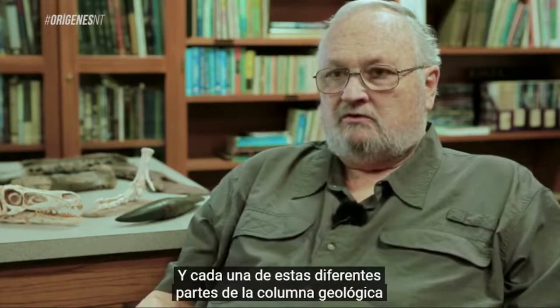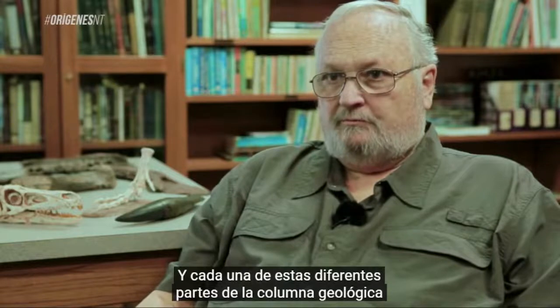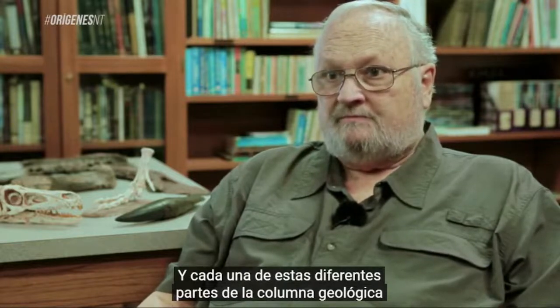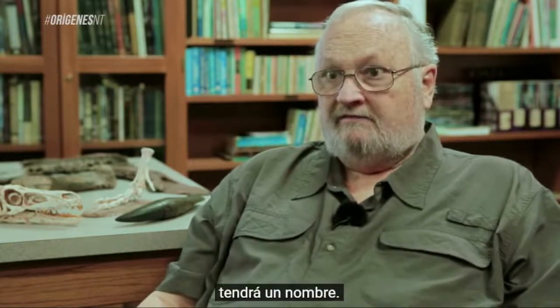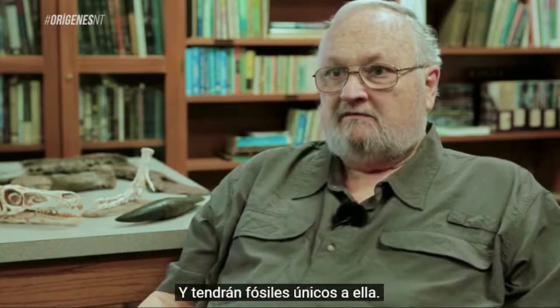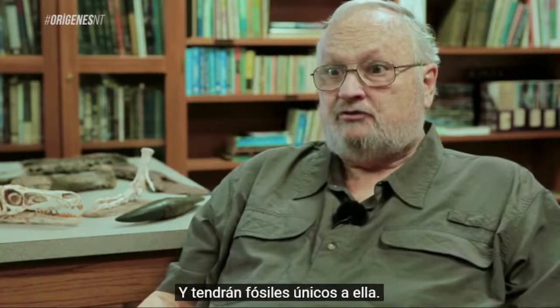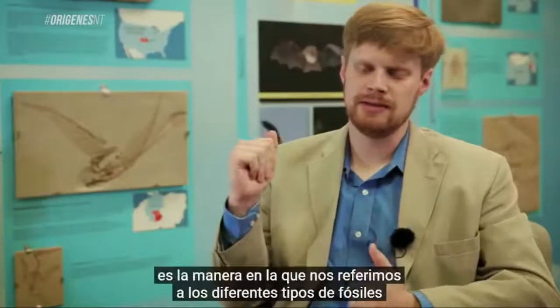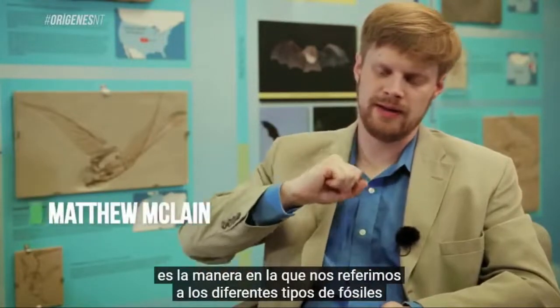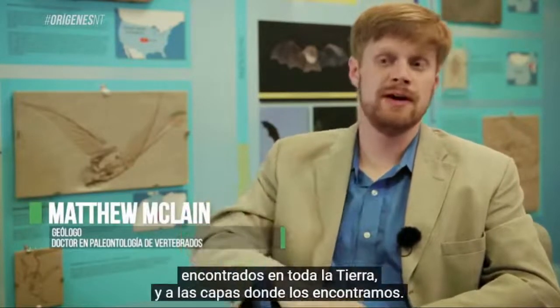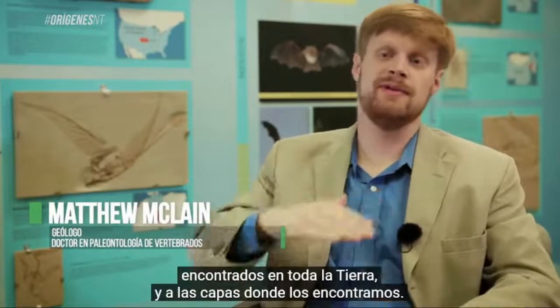And each one of those different parts of the geologic column will have a name, and it will have fossils unique to it. The fossil record is how we talk about the different types of fossils that we find all over the Earth and the layers that we find them in.